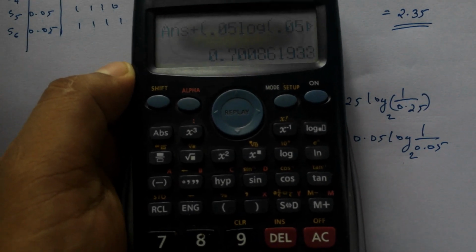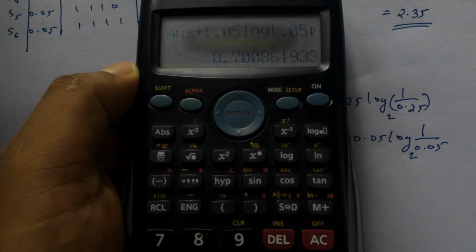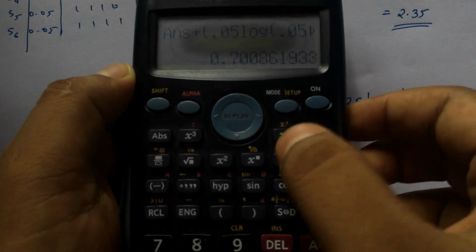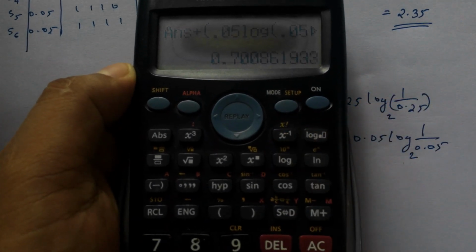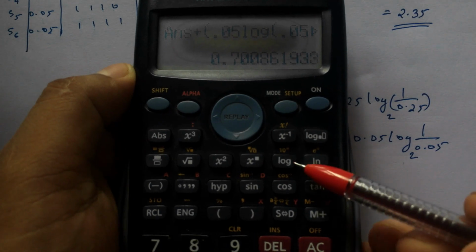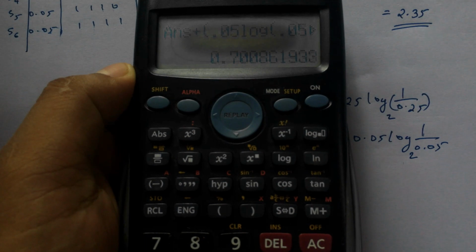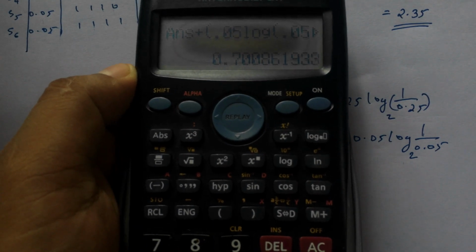Now we have the answer 0.070086, but this answer is not the right answer because we have used the logarithm. This logarithm is base 10 logarithm. So we need logarithm with base 2.